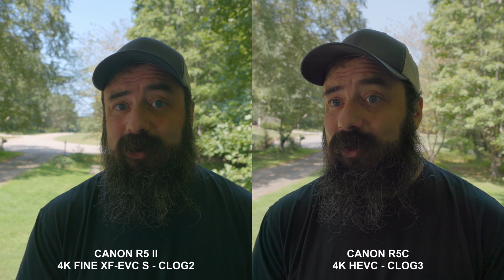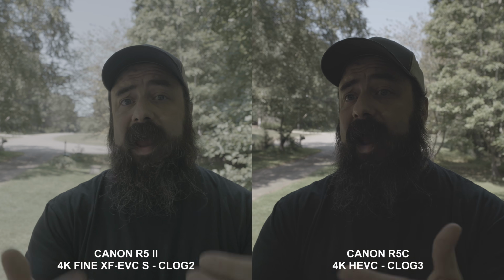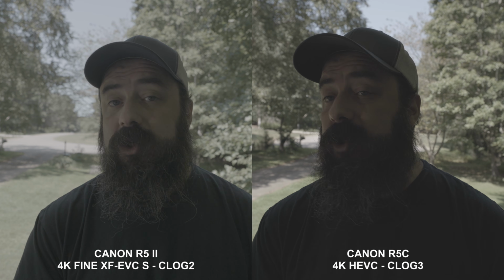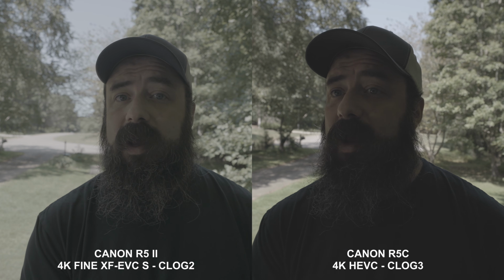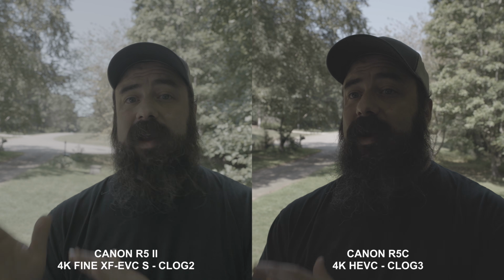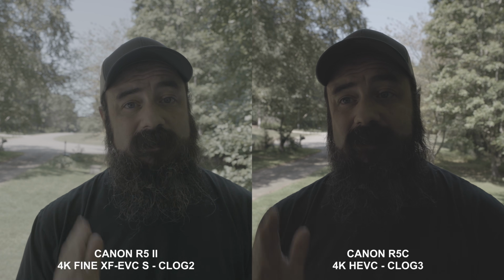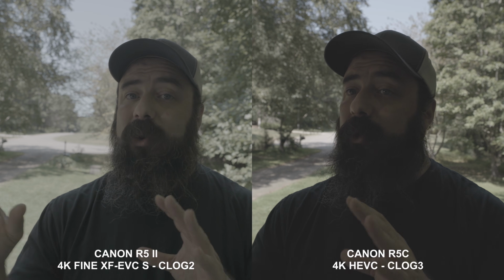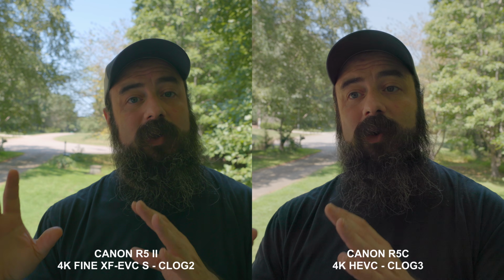We have the R5 II on the left and the R5C on the right. This is graded. These are recorded in the 4K compressed codecs in C-Log 2 and C-Log 3. Of course, you can definitely see a difference here with C-Log 2 versus C-Log 3. They have different amounts of contrast with the black point being lifted on the C-Log 3. Here it is again after it was graded.